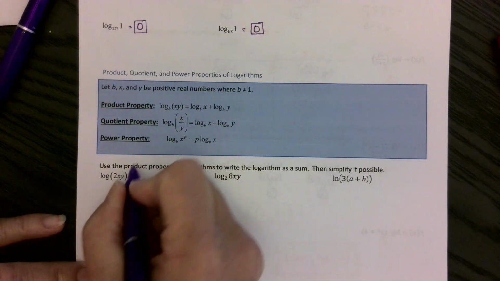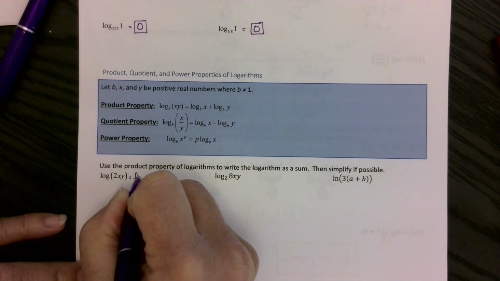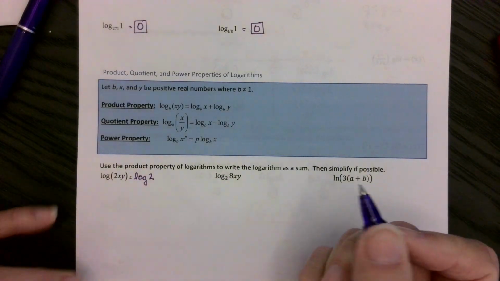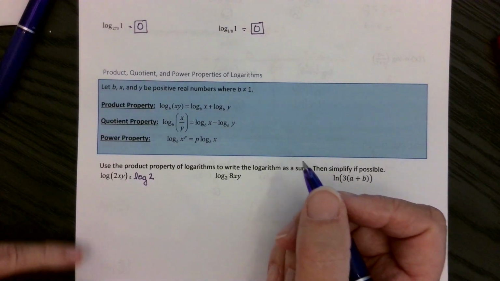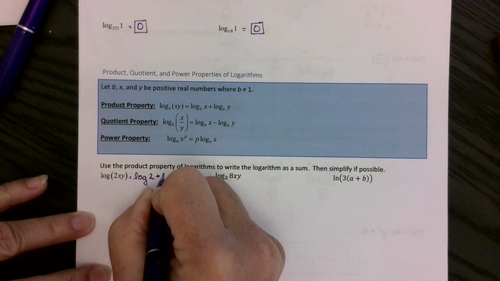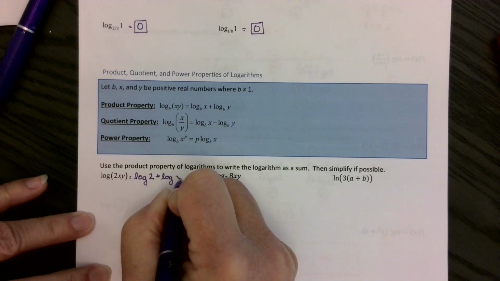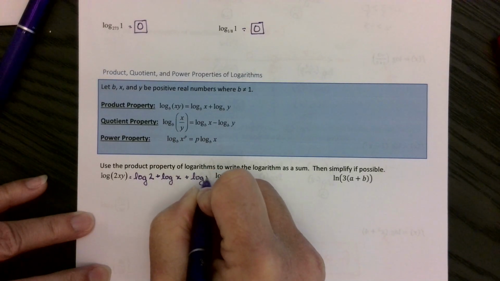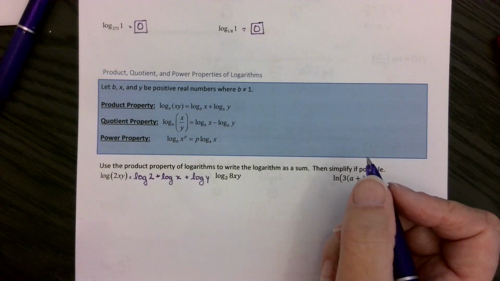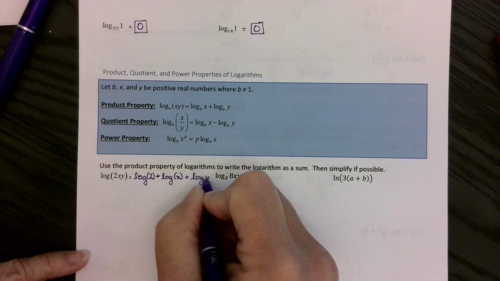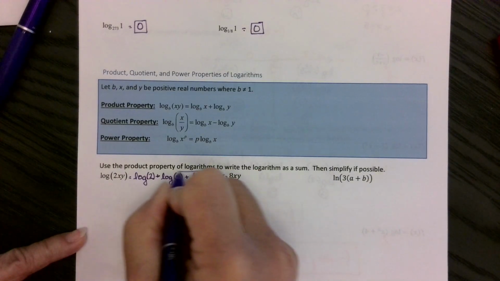All right, so here we're going to have log, I'm sorry, just log. I was thinking there was a little number here, but there wasn't. Plus log of x plus log of y. Now, you can write it like that, or you can put parentheses around it. Sometimes I will, sometimes I won't.